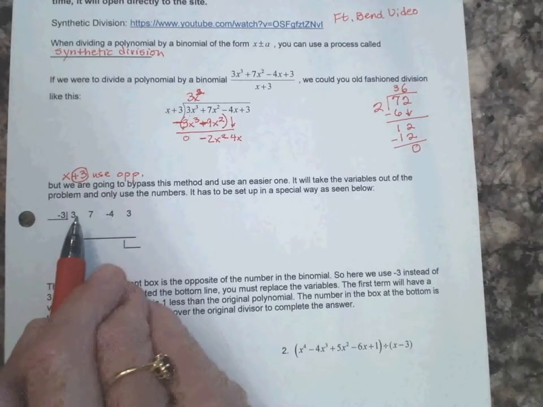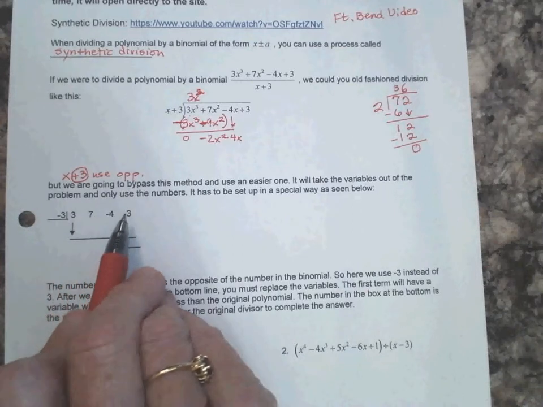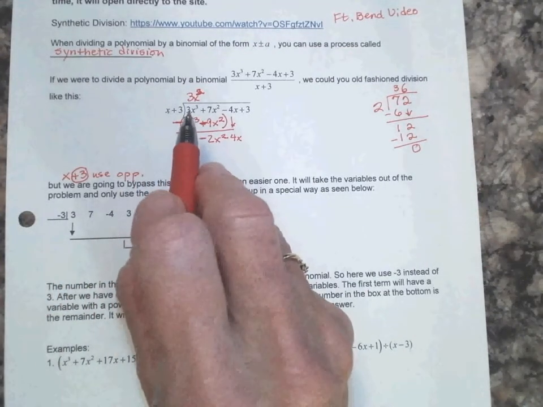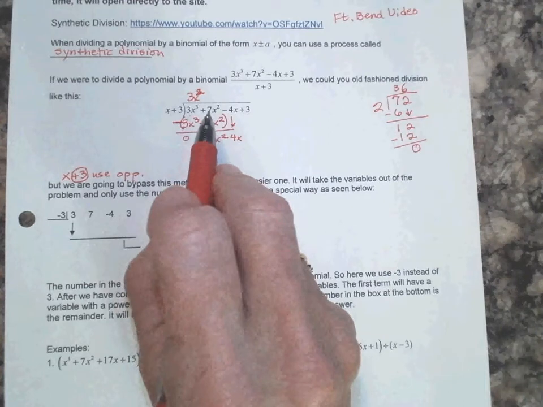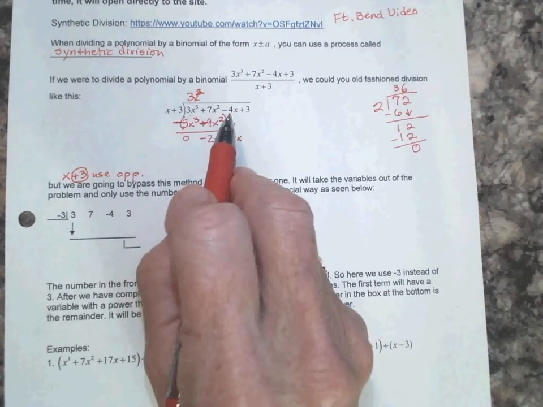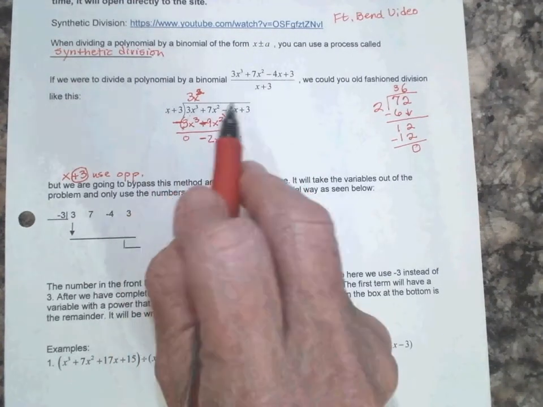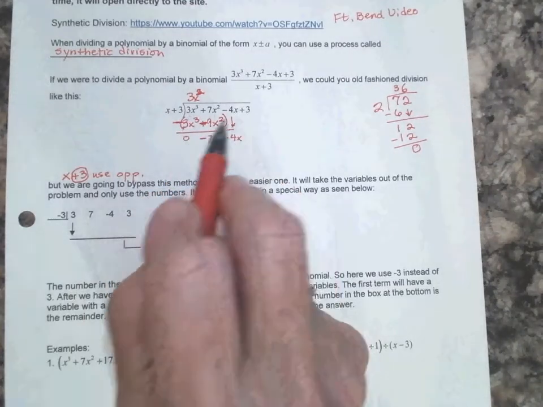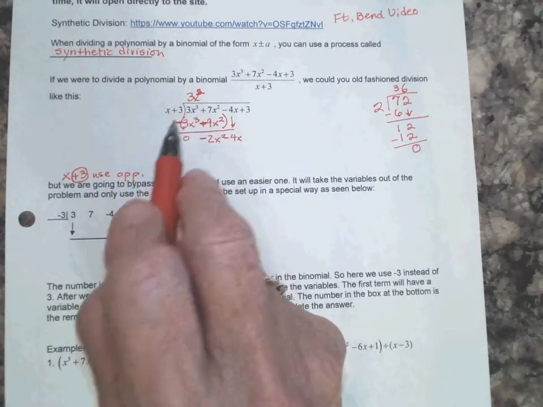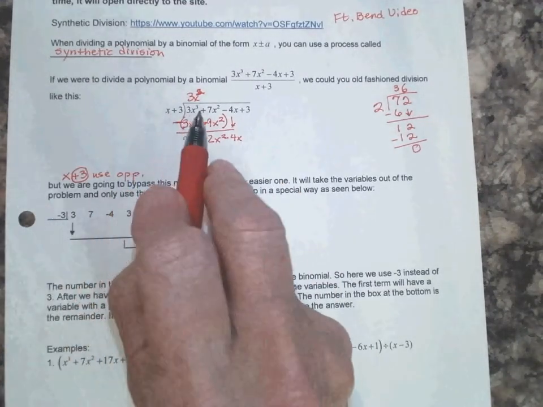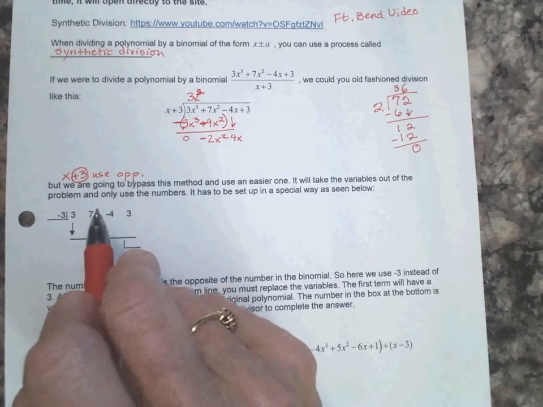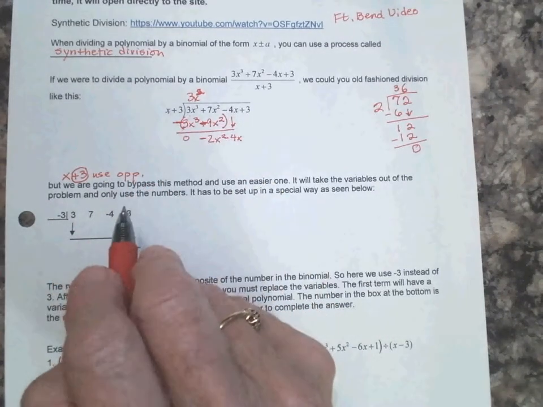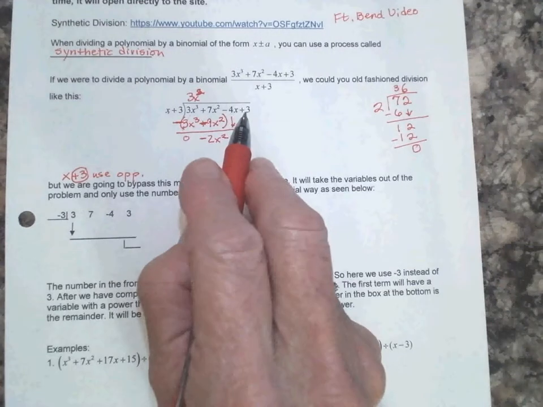Okay? Then you're going to draw the line. Here is only the numbers. That's the 3, there's the 7, there's the negative 4, and there's the 3. So we're not going to worry about the variables, we're just going to put the coefficients down. So I took the 3 out of the x cubed, I took the 7 off the x squared, I took the negative 4 off of the x, and I took the constant 3 and put a 3.